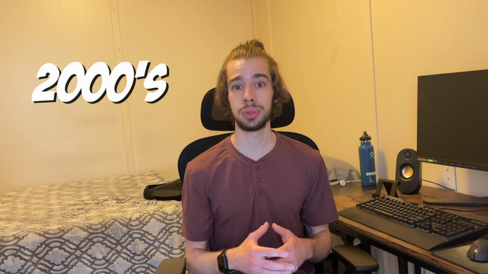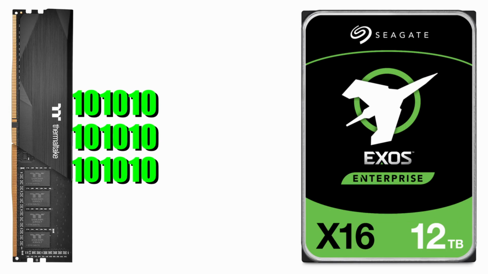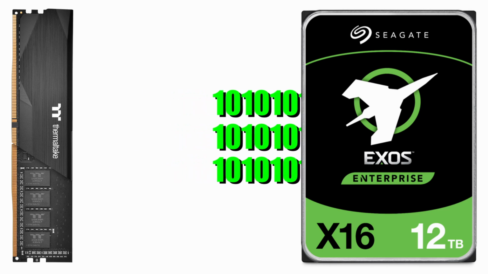So back in the early 2000s, Hibernate was a huge thing for Windows, and a lot of people used it. What it would do is save all the data from your RAM onto your hard disk, which significantly cut down on startup time. And oh boy, don't we love it when computers start up like that? Back then, computers starting up that fast was super rare.